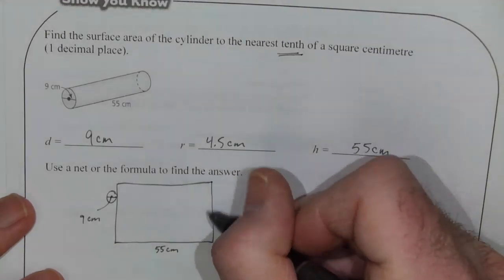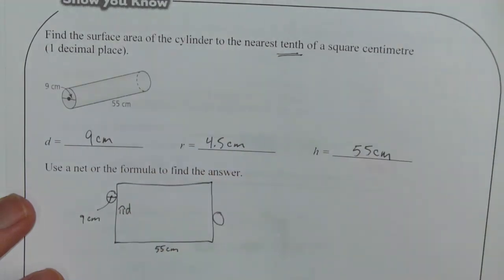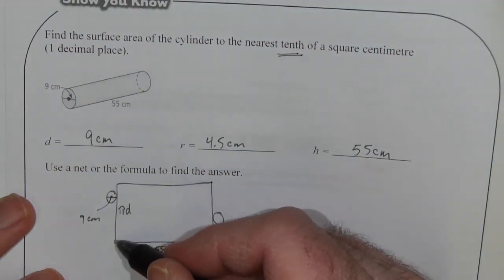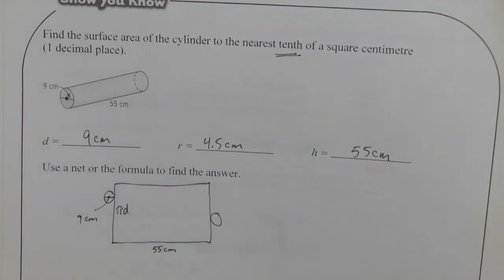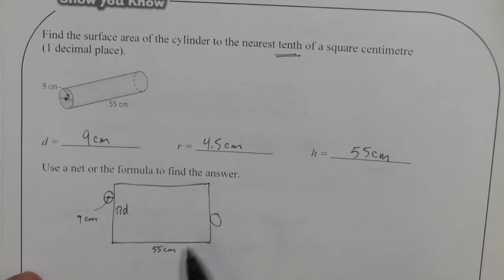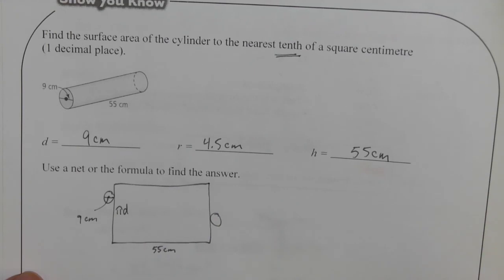And I know that the height here is going to be pi times d for the circumference of the circle. So you can do that. You can calculate the area for each circle, pi r squared for each one.